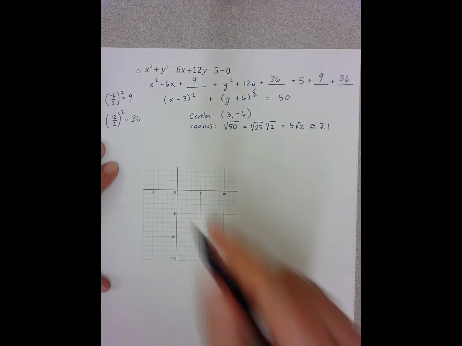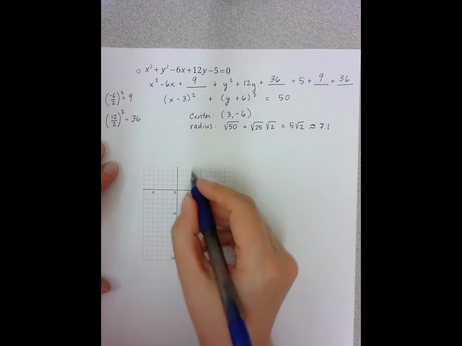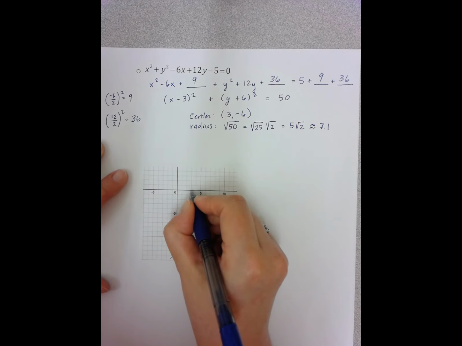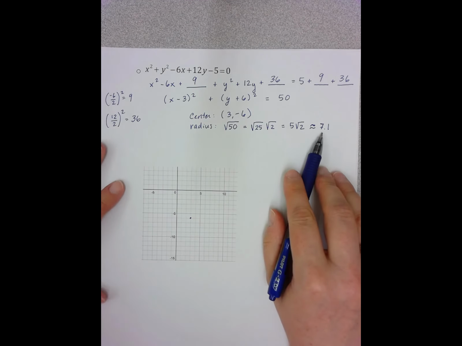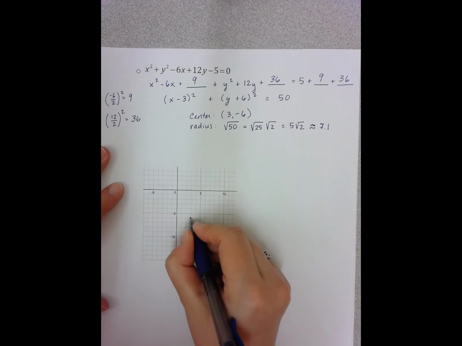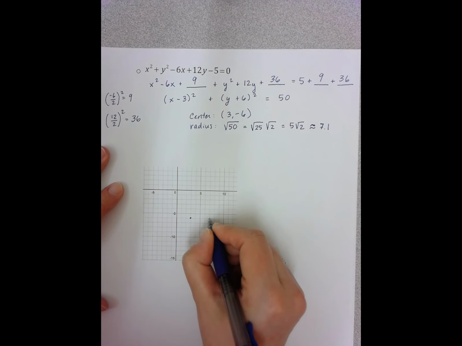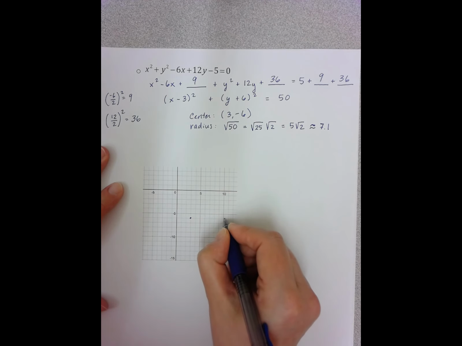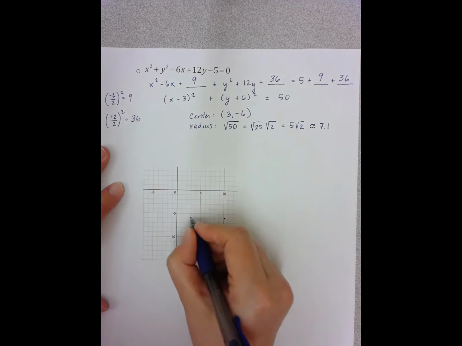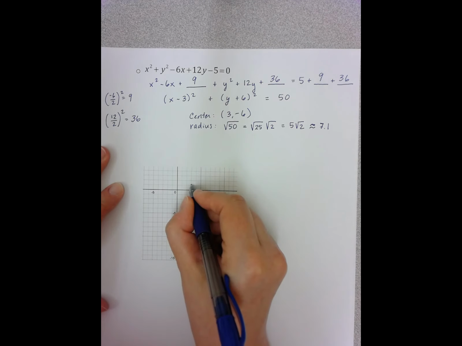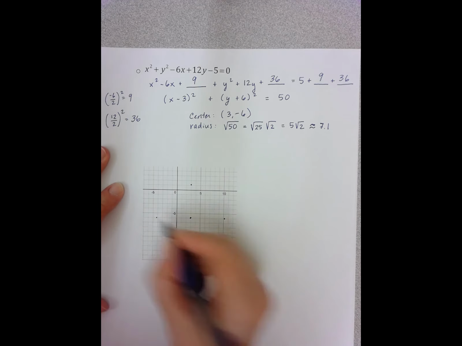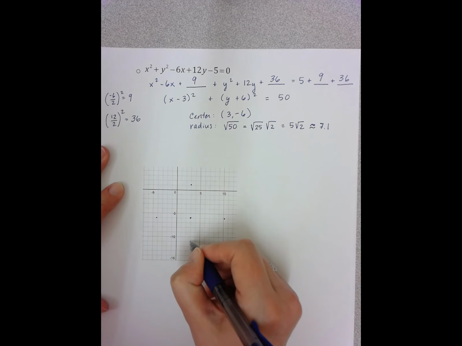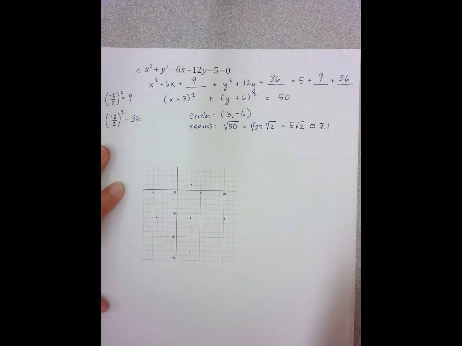So, graphing this, I start by graphing my center, over 3, down 6, and then I'm going to go in the cardinal directions 7.1. So I've got 1, 2, 3, 4, 5, 6, 7, and a little tiny bit more. 3, 4, 5, 6, 7, and a little tiny bit more. 4, 5, 6, 7, and a little tiny bit more.